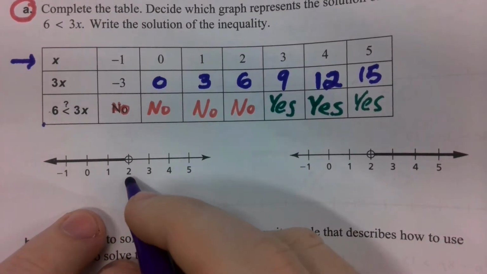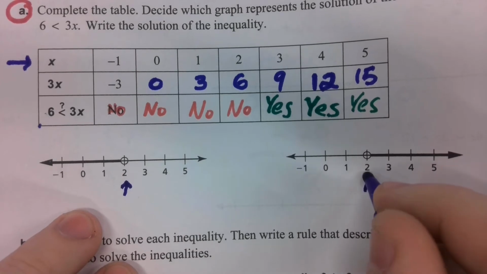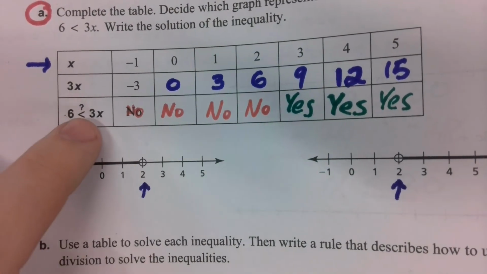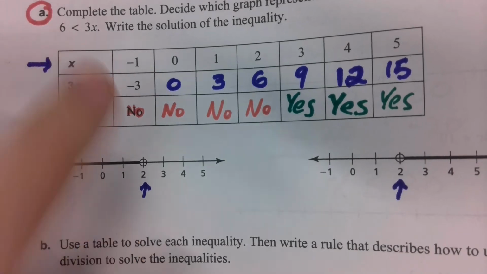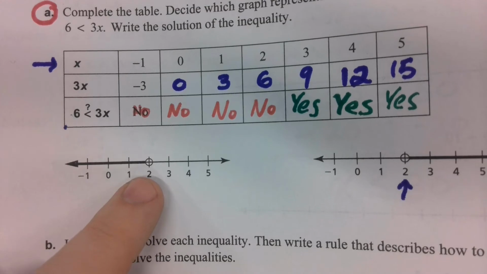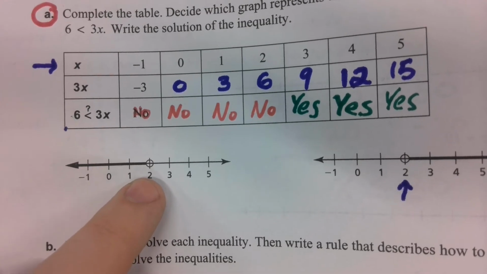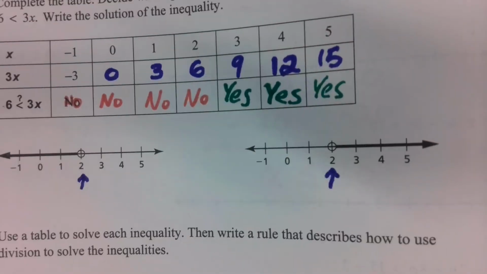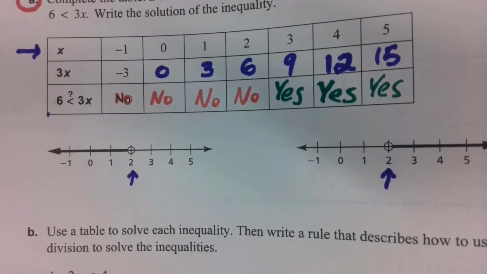Notice how on both graphs, 2 looks the exact same. We have an open circle because we have a less than symbol in our inequality up here. And we start at 2 for reasons that we don't really explain. This is something that you'll have to figure out after we figure out which graph is which. But let's get back to that later.